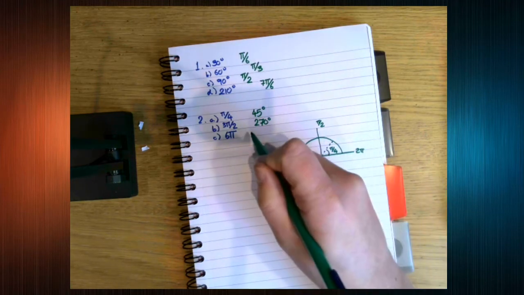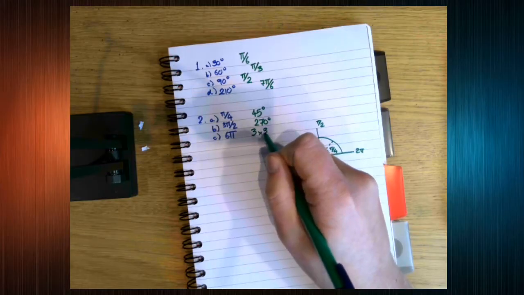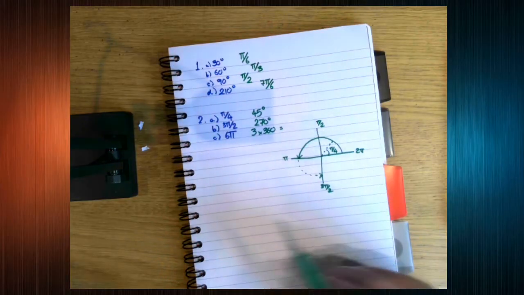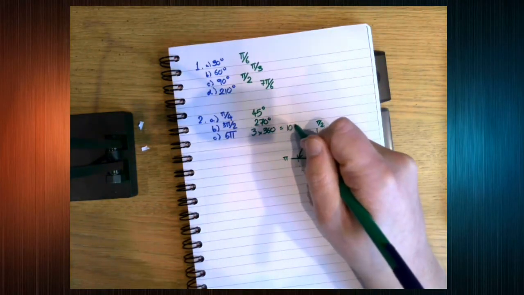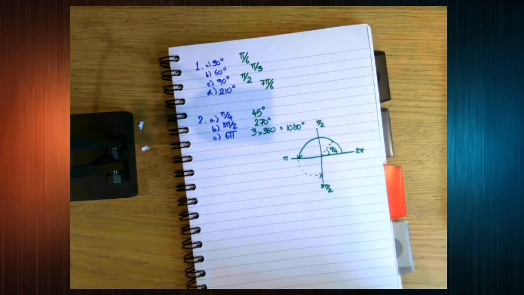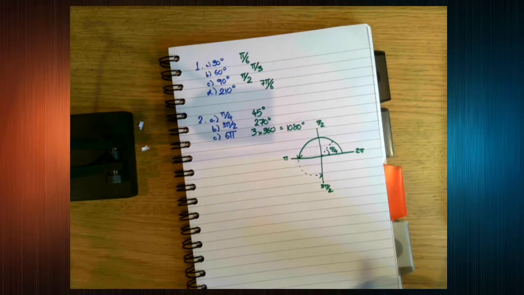So this is the same as 3 times 360, which is 1080 degrees. So that's basic conversion of radians to degrees and degrees to radians.